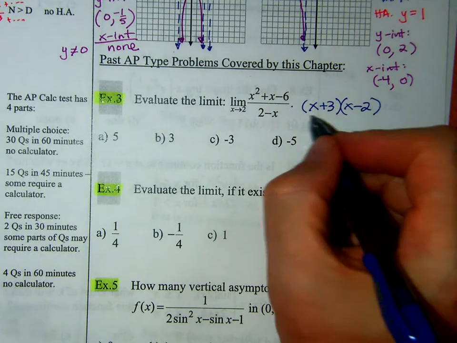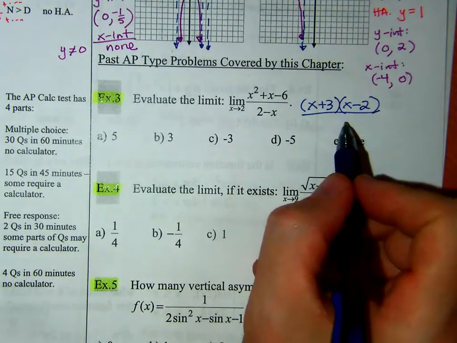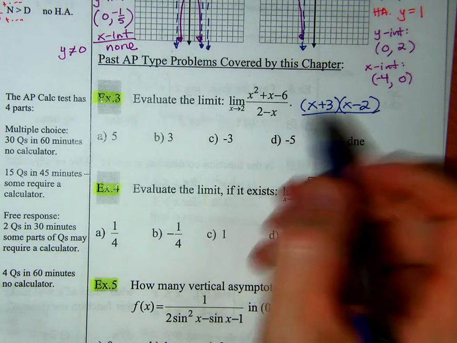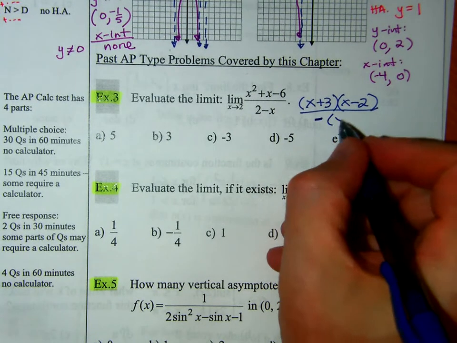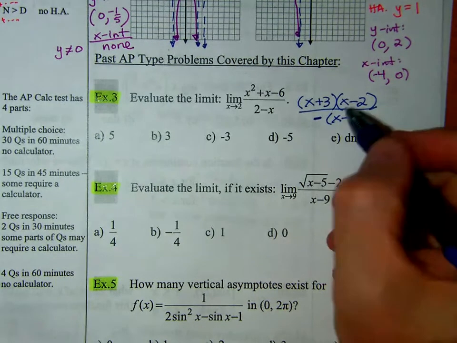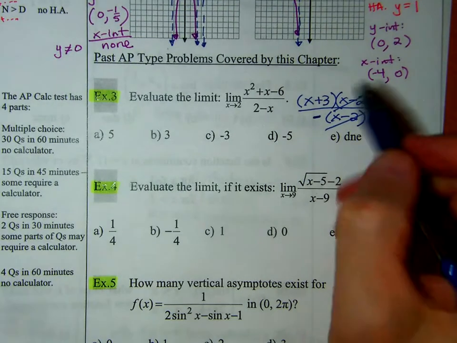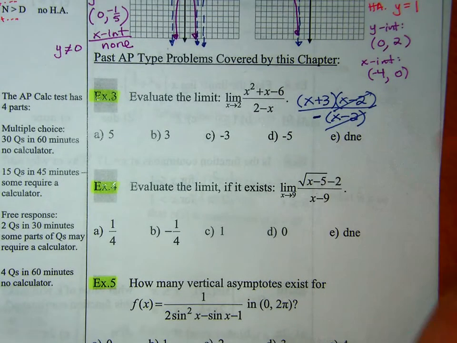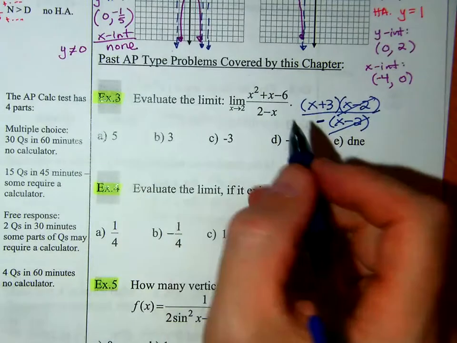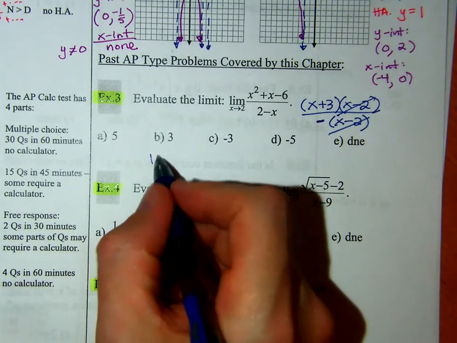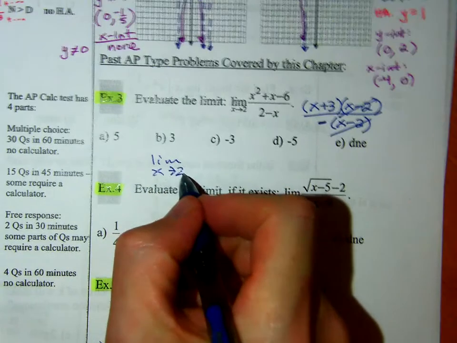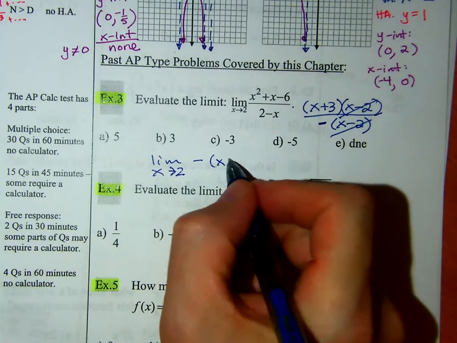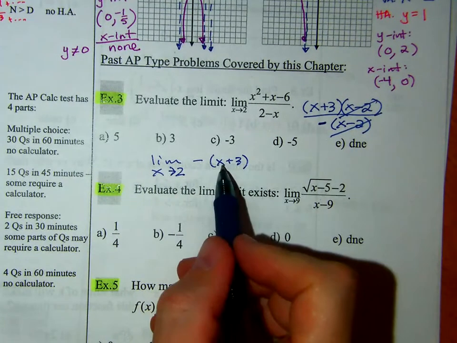Now this is down here, but these are opposite factors, so I'm going to factor out a -1 to deal with that. So those are going to cancel, and now I just have negative x plus 3. So I have the limit as x approaches 2 of negative x plus 3. So if we plug 2 in there now, we just get -5. So that's an AP question.